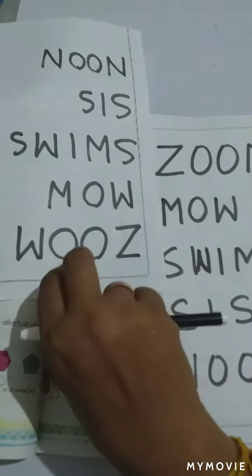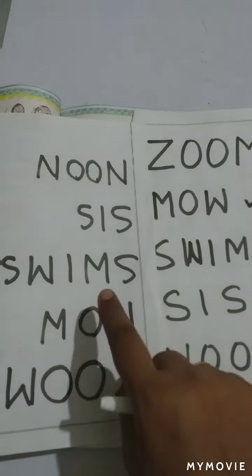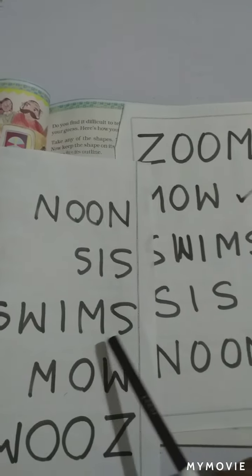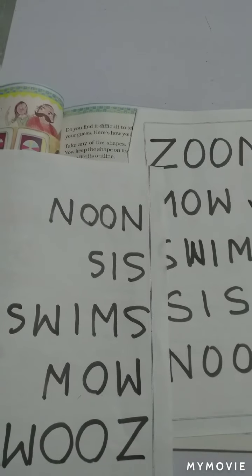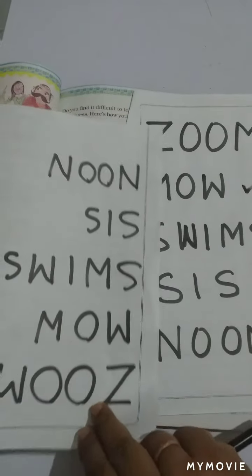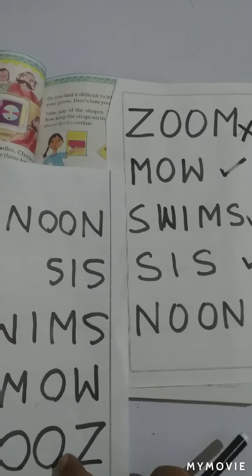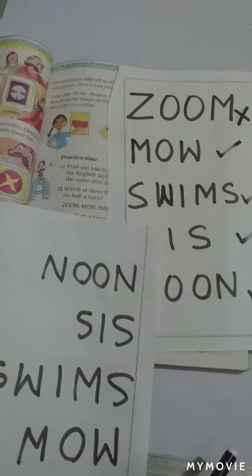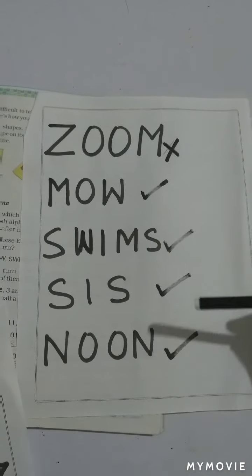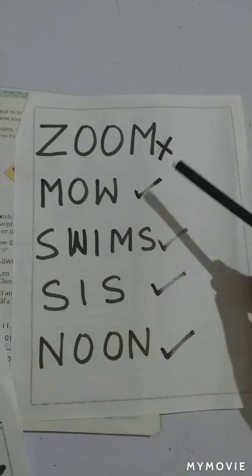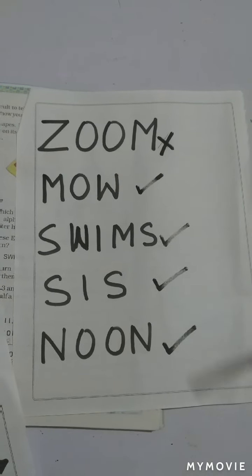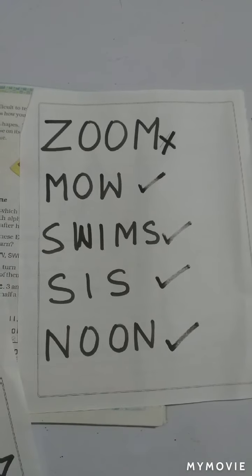Yes. Now the third word, does it look the same? S, W, I, M, S, does it look the same? Yes. Now the next word, does it look the same? Yes. Last word, noon looks the same. So here I have put a tick for which look the same and zoom does not look the same. So you can also do like this and practice at home.